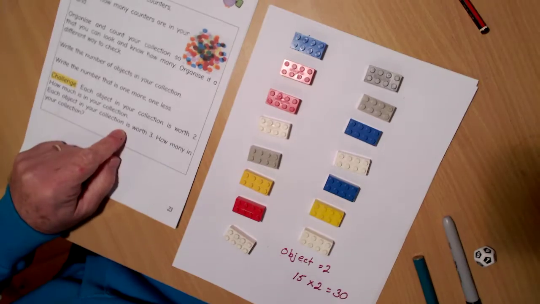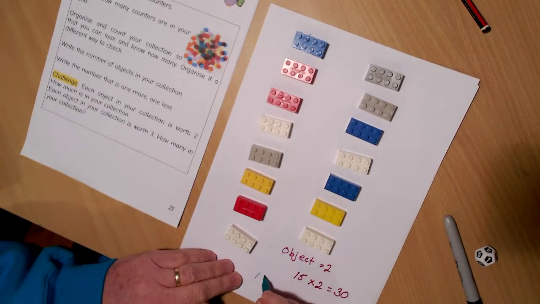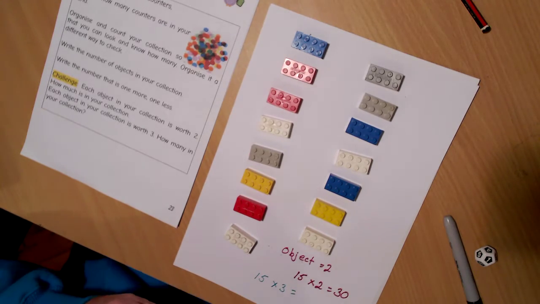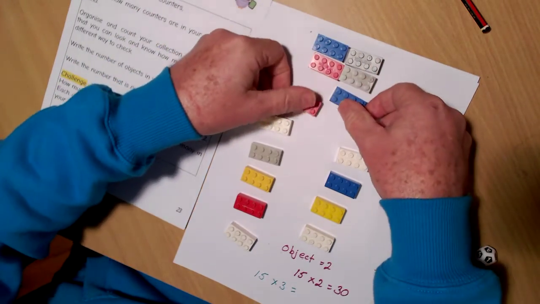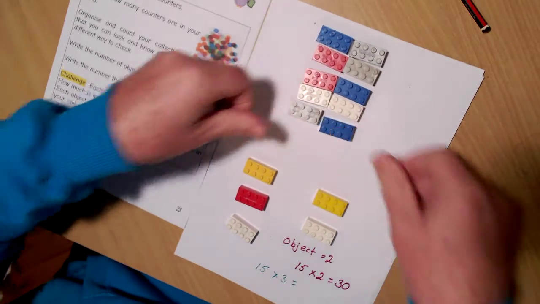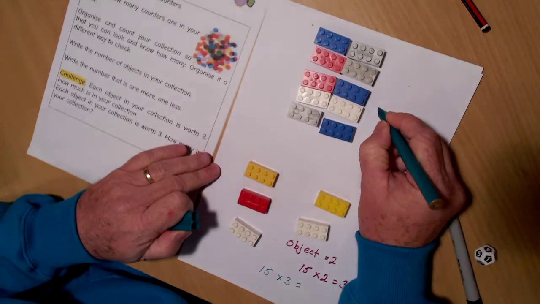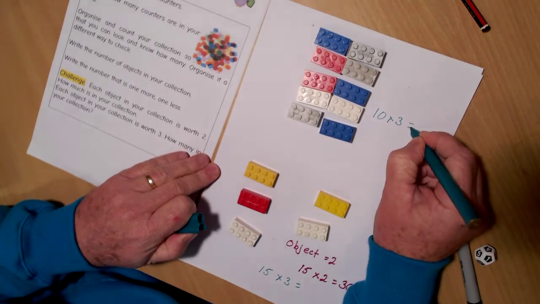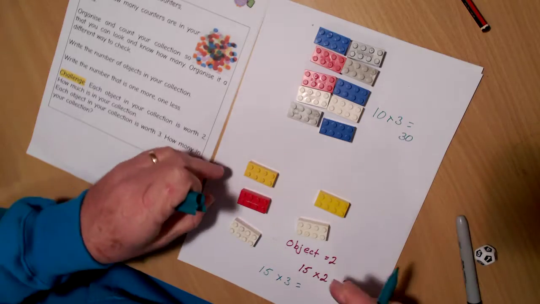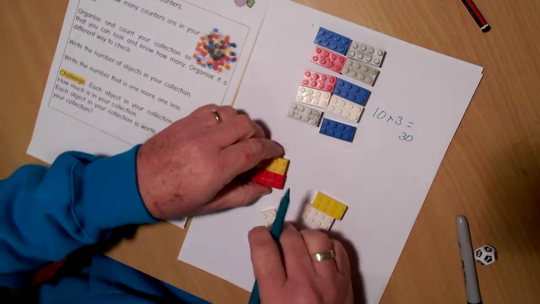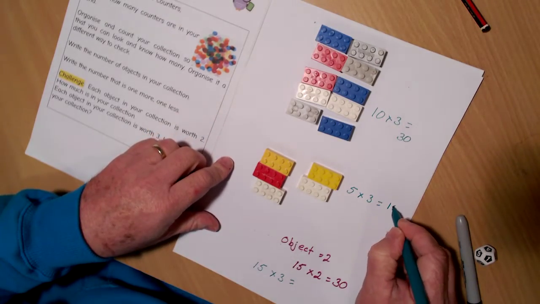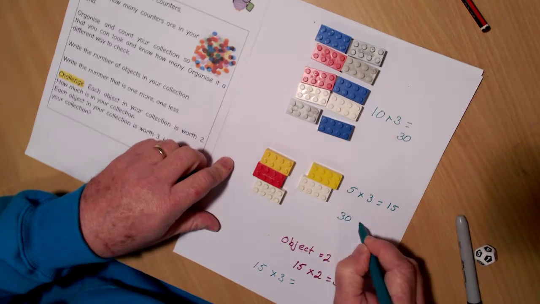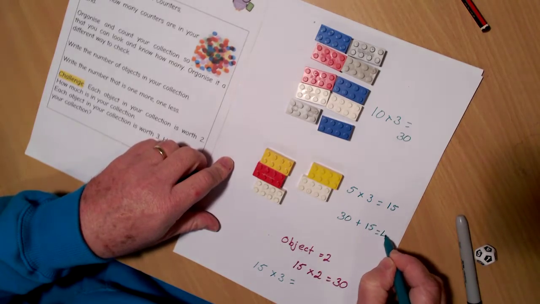Well, what about if my collection is worth 3? 15 times 3. I can count up by 3s as well. But I also can do 2, 4, 6, 8, 10. I know that 10 times 3 is equal to 30. And then 5 times 3 has got to be half of that. And 5 times 3 is 15. And 30 plus 15 equals 45.